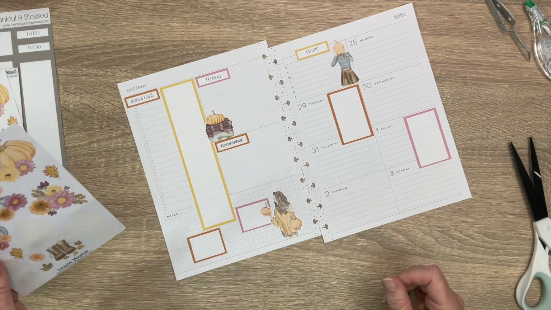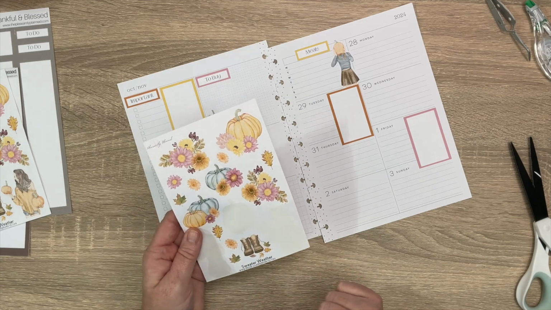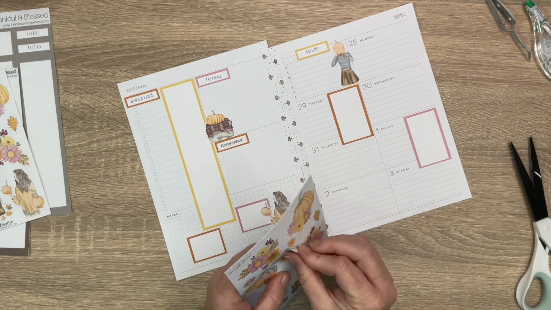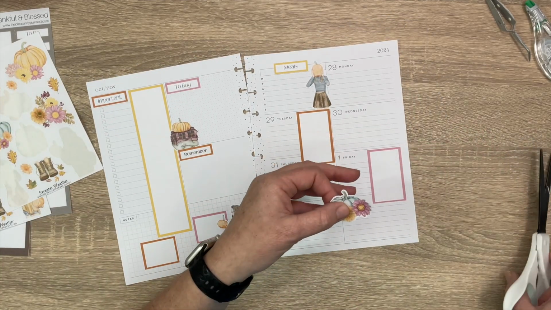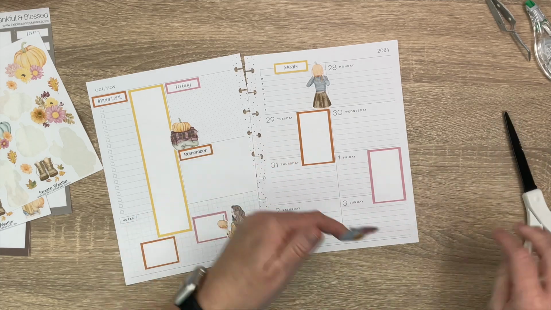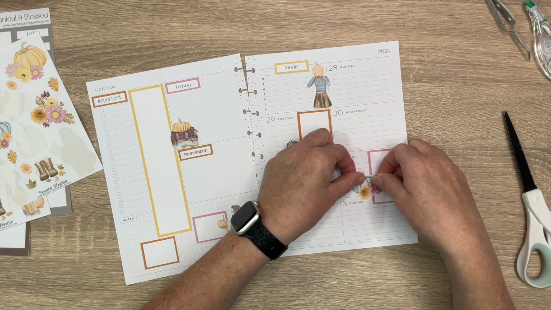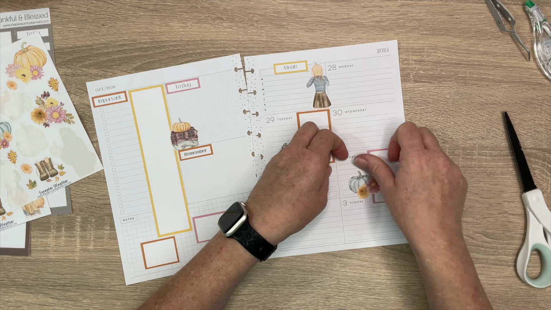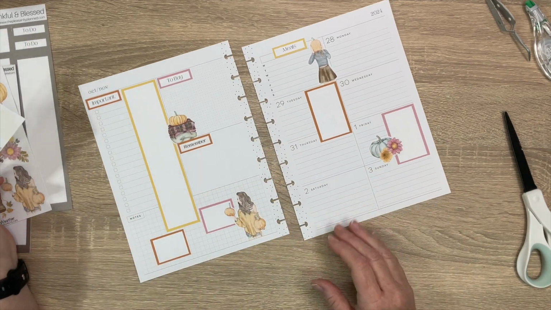All right, now I love these boots. I think we're going to take this pumpkin and kind of cut it. Wait, I'm going over top of boxes, aren't I? Yes, I am. Okay, we'll go there. And let's see what else we can do.